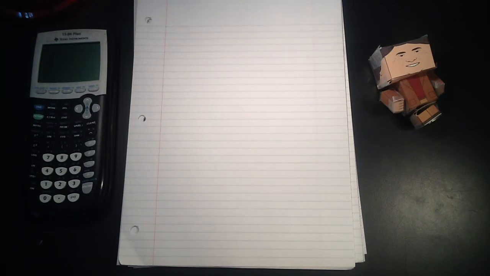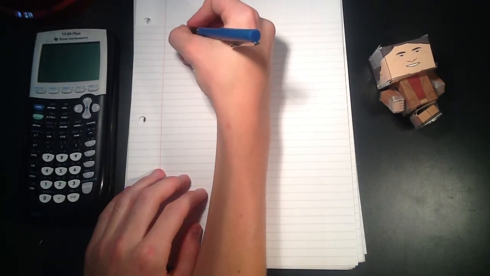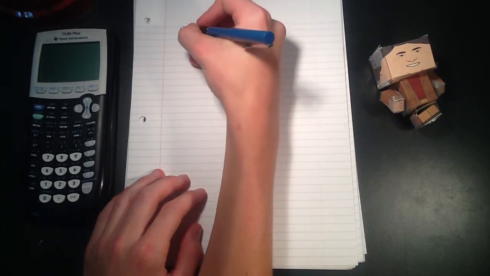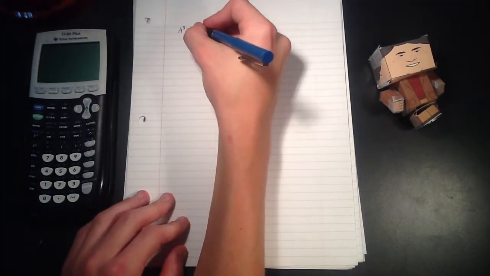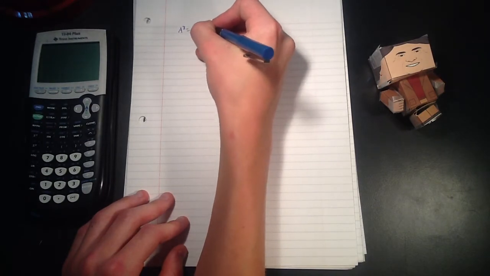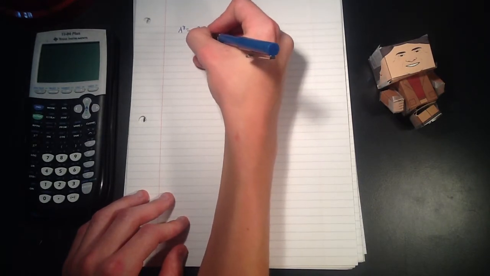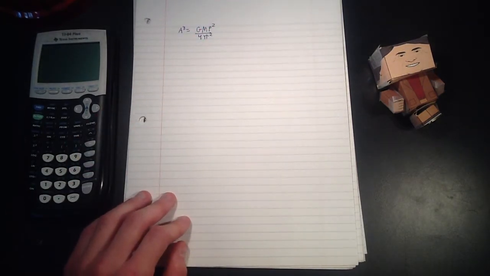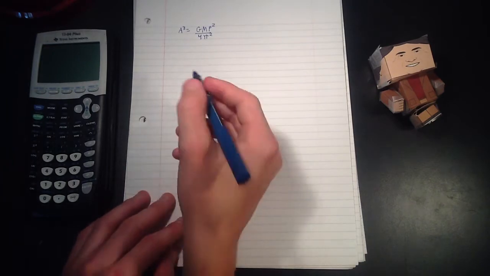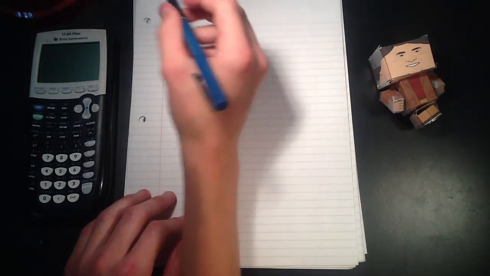Okay, so our general equation is a cubed equals G M P squared over 4 pi squared. And we're going to divide that by our specific equation.